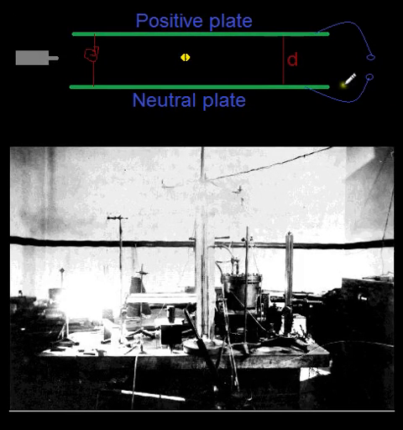The d is the distance between the two parallel plates. I've shown here in red that this is the d, the distance between the positive plate and the neutral plate.